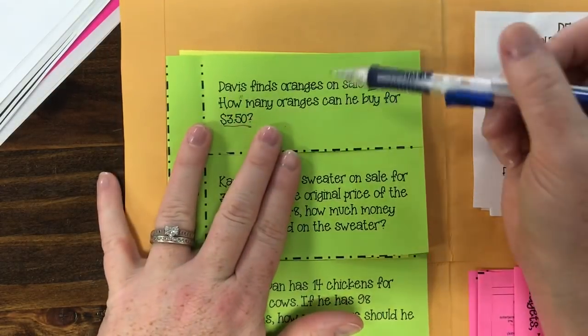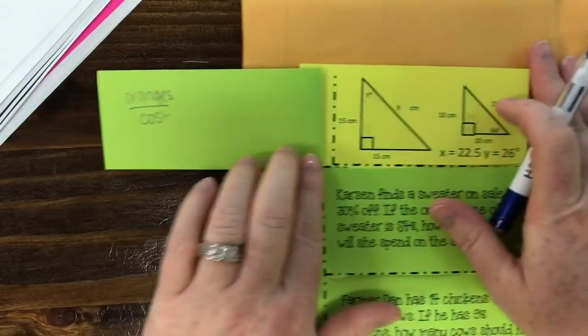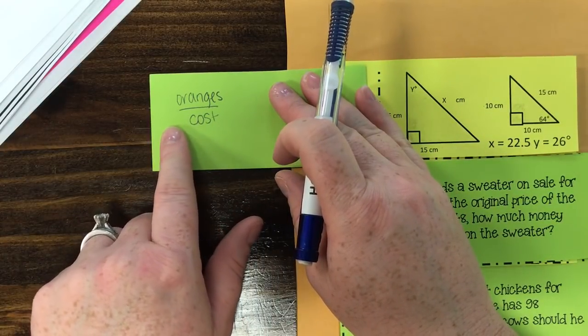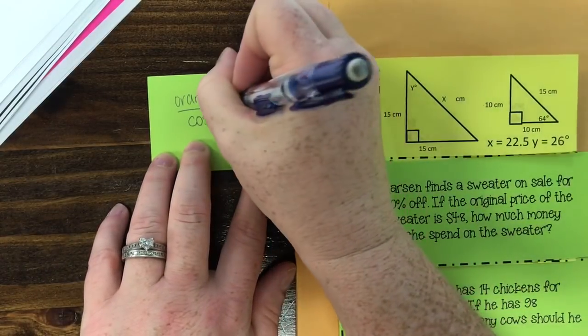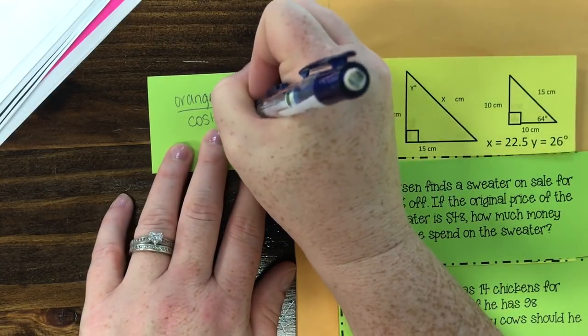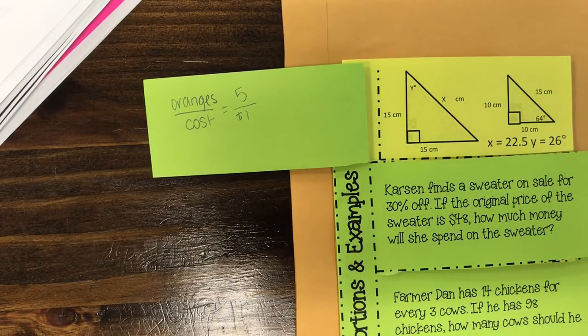But first I'm going to talk about my words. I have oranges and then I have costs, okay? So on the back side, I flipped open and I did oranges and cost. So what is my known from the front? 5 oranges for $1. Okay, that's my known. Okay, what's my unknown? How many can you get for $3.50?